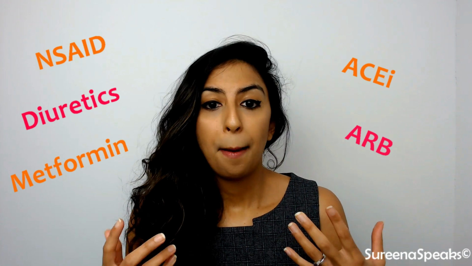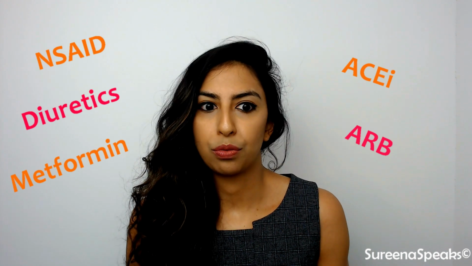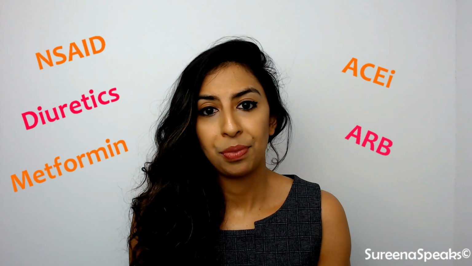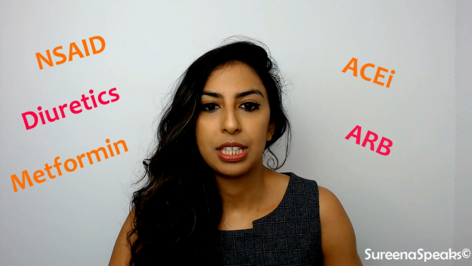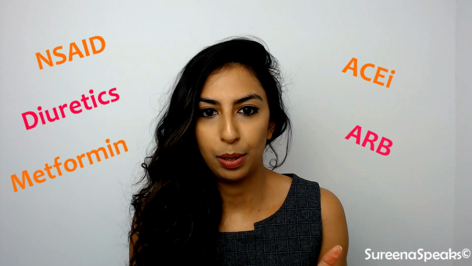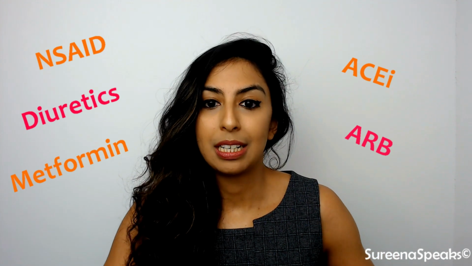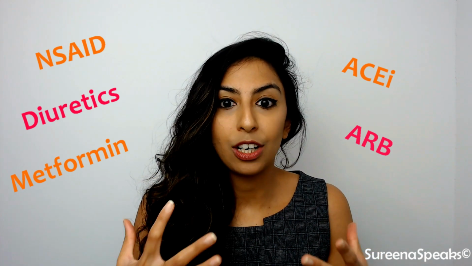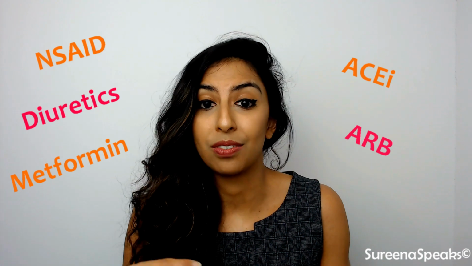autoregulation. Metformin can also cause a risk too, because if you think about it, metformin is cleared renally. And if there's something which is impacting the kidneys and therefore that metformin can't be excreted properly, that metformin concentration is going to build up. And with that increase in concentration comes an increased risk of side effects.